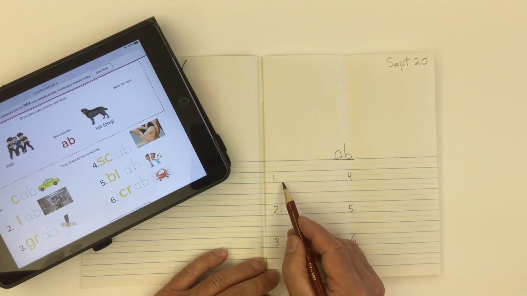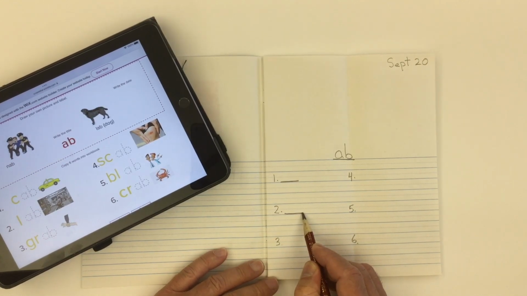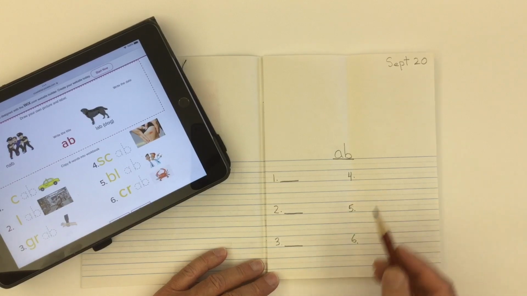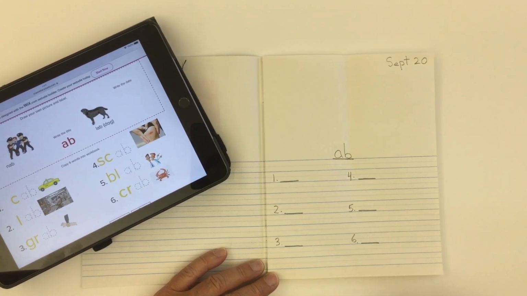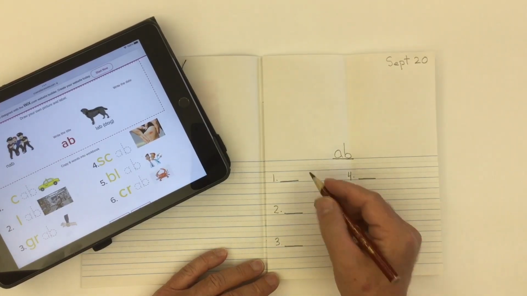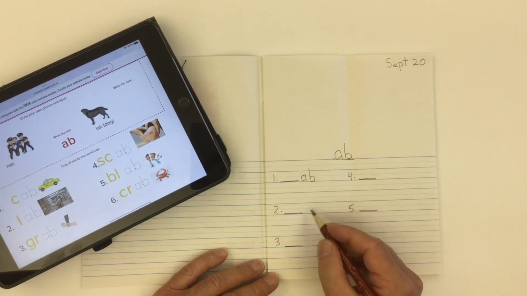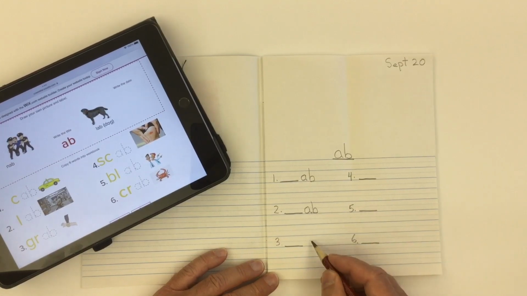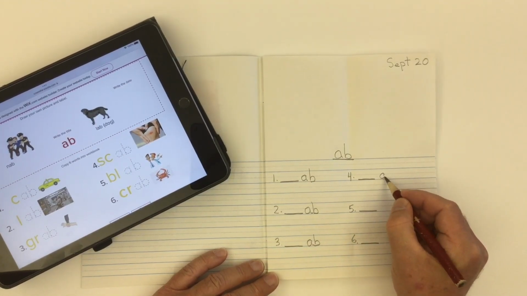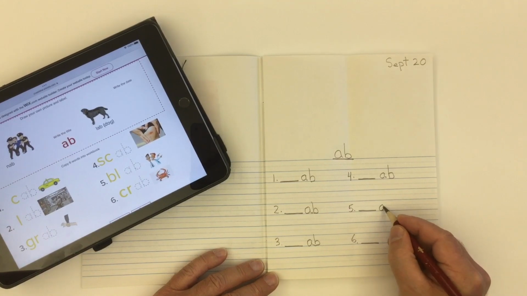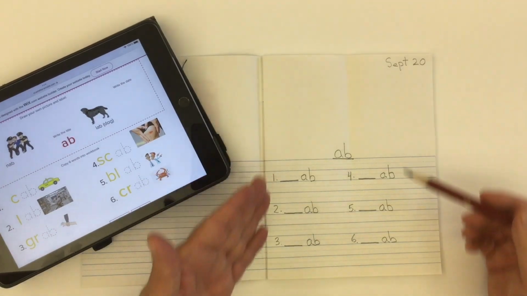Because I know my ending, I just know that my endings are all going to be the same, but my beginnings different. What I can do is put a line like this for that beginning part. It's going to be different for each question. So a line after 2 and a line after 3, a line after the 4, after the 5, after the 6. And again, because I know all my endings are the same, I can go ahead and put my endings in. A, B is going to come after that line. A, B. On number 4, line, A, B. Number 5, after the line, A, B. And number 6, after the line, A, B. Now my page is all set up.